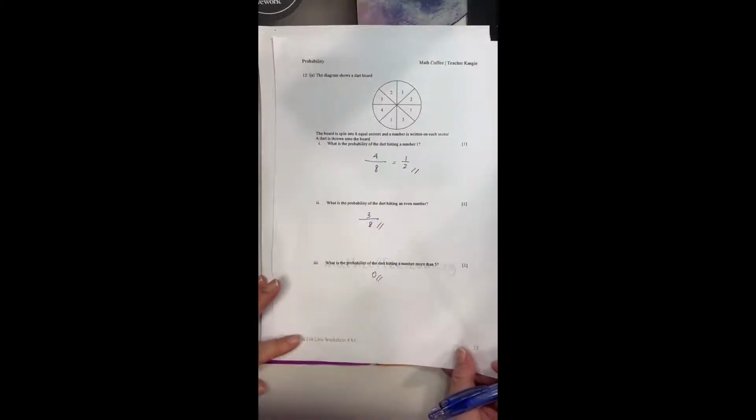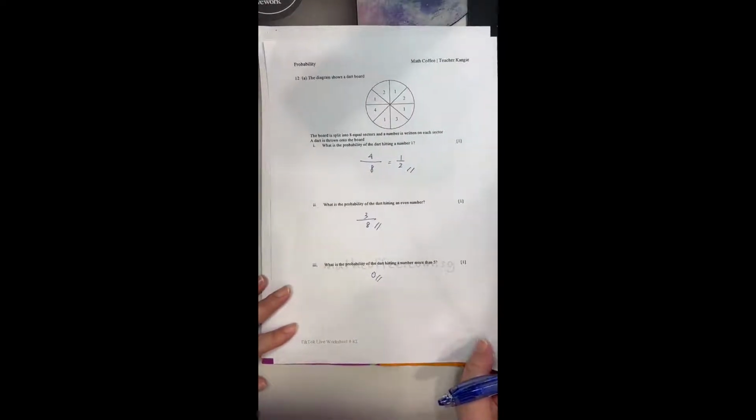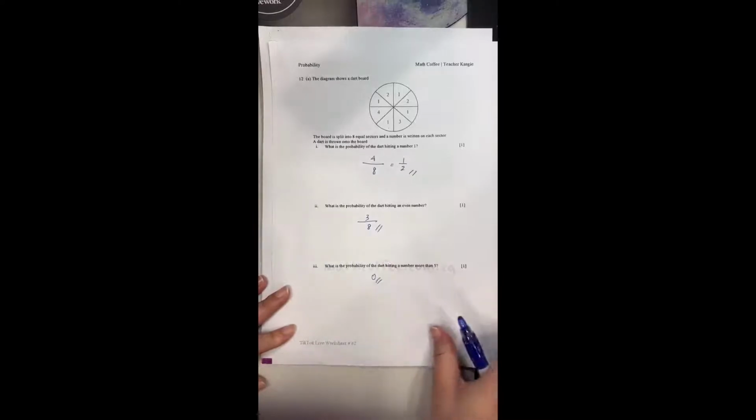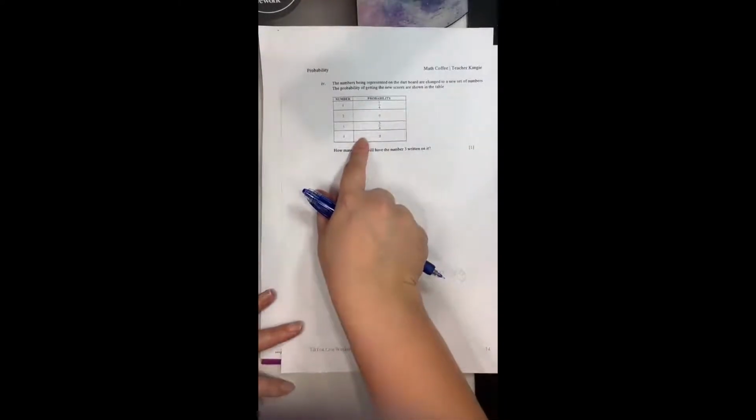Sad to say, although it's a so-called last question, it's a very long last question. We have 12A, and then after that we still have an IV. This is a little bit tricky. And then after that, I still have a B. Okay, so now this question.